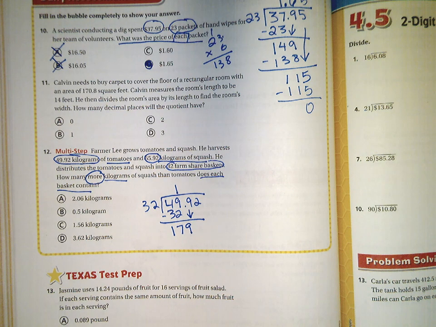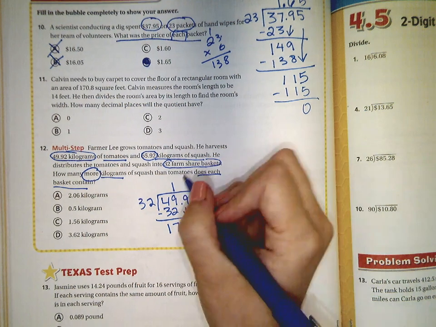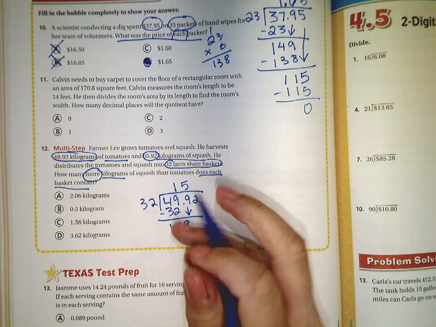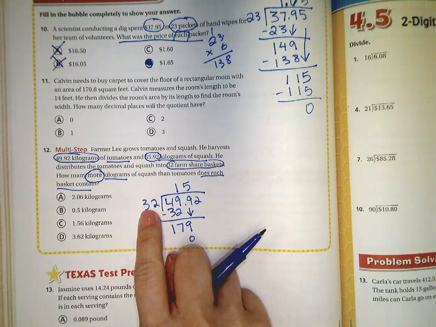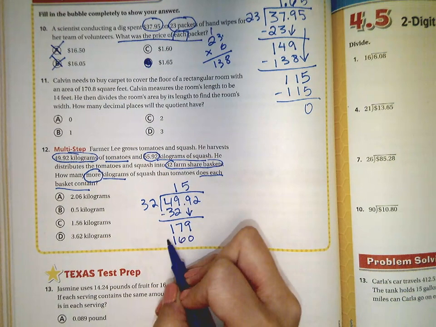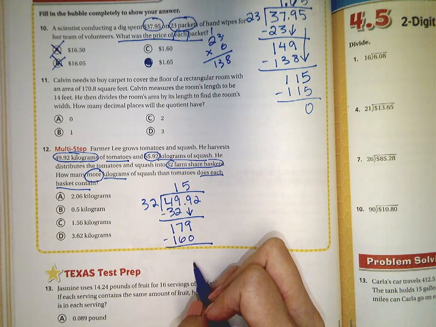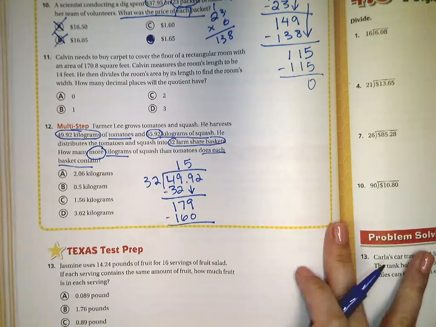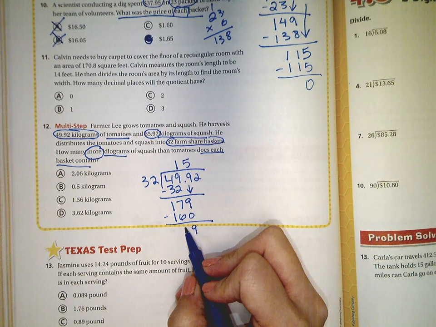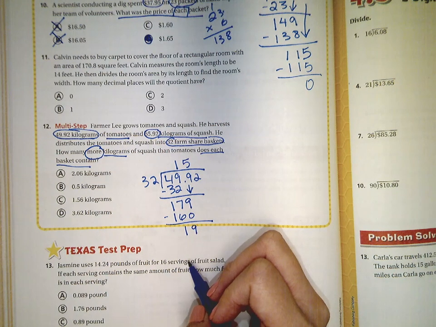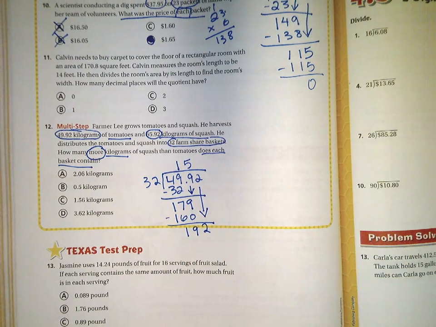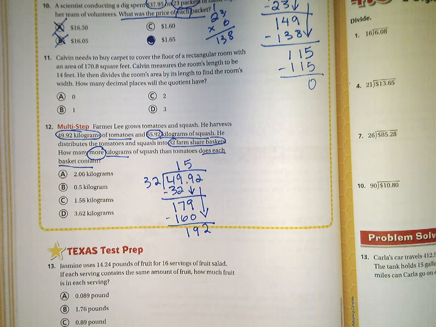Okay, we agree. 2 times 5 is 10, right? I carry my 1. 3 times 5 is 15, plus my 1 is 16, right? 9 minus 0 is 9. 7 minus 6 is 1, minus 1 is 0. Now I have 192 because I bring down my 2.